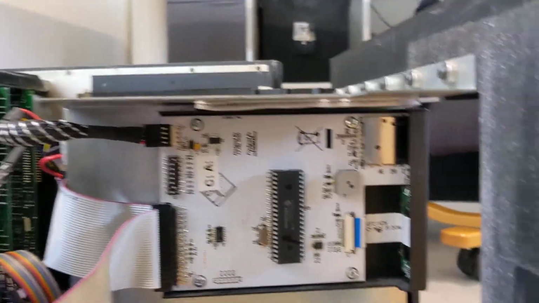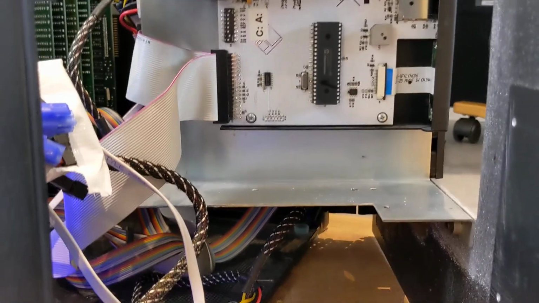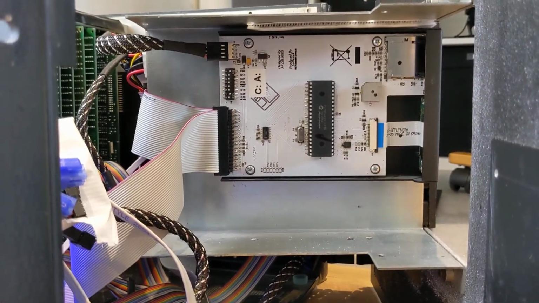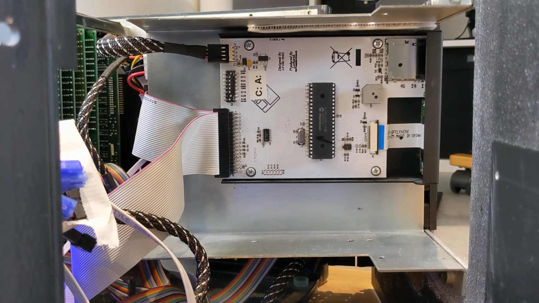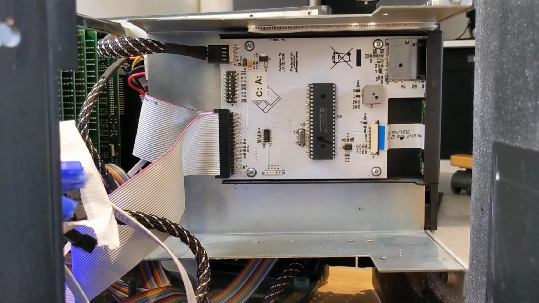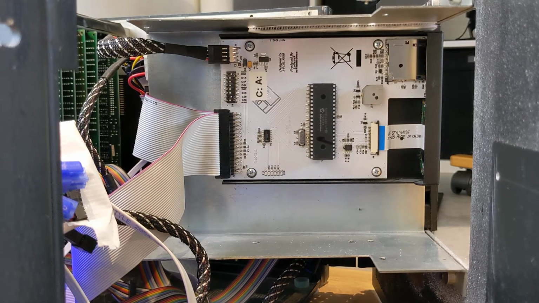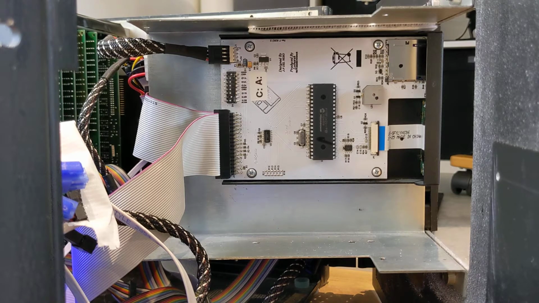Now, in the vintage world, the person that comes to mind is a Polish gentleman called, let's get it right, HxC. And he actually physically makes these boards and sells them either as bare boards or in a nice case.